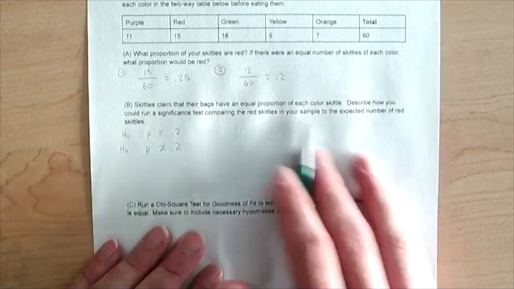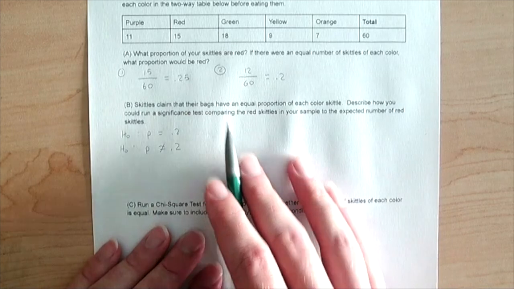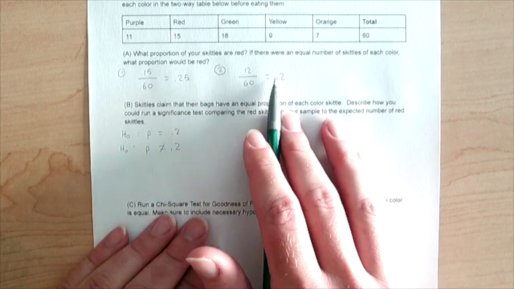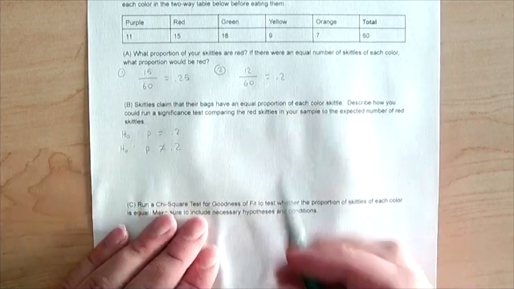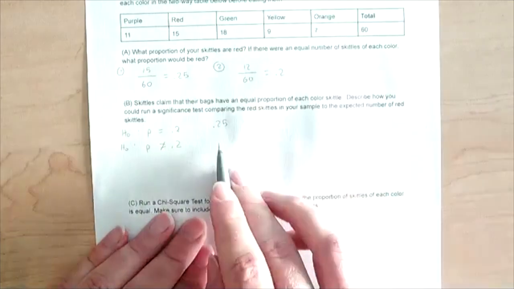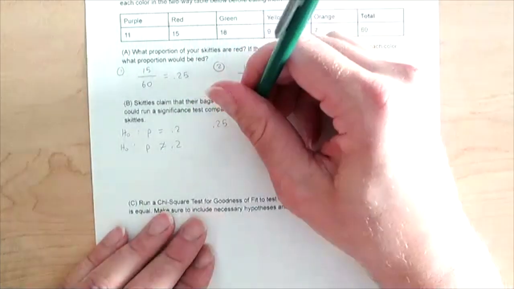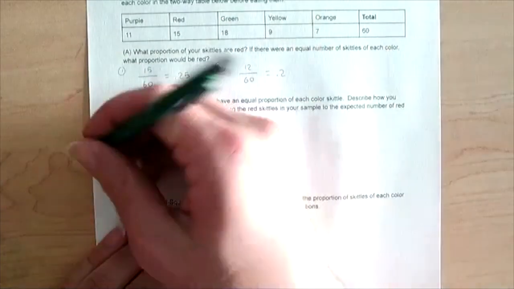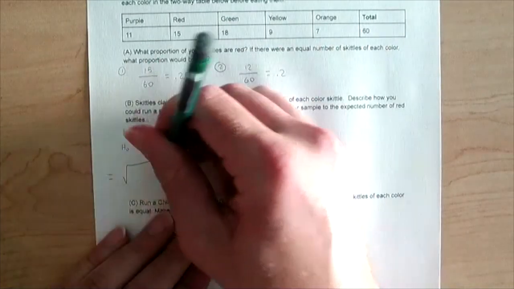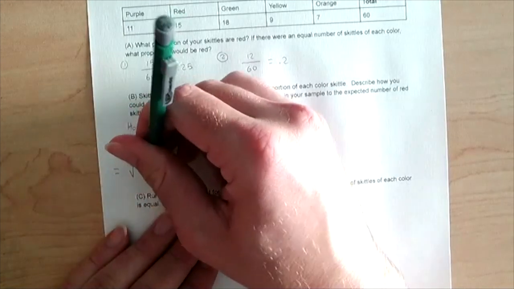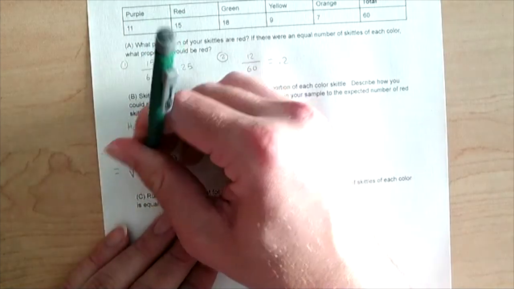So we could run a test testing whether 20% of my Skittles are red overall. And we would even set up our Z: the data point is what happened in our sample, the mean is the claim, and then we could even find a standard deviation using the sample proportion, right?